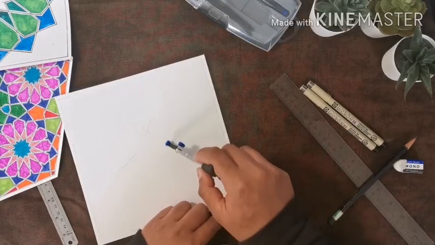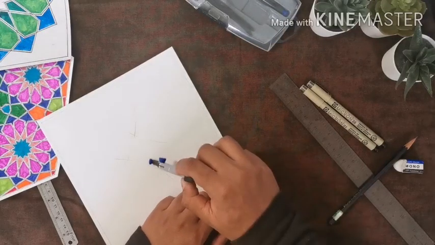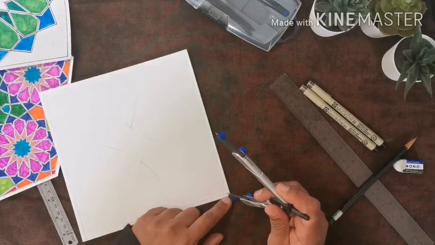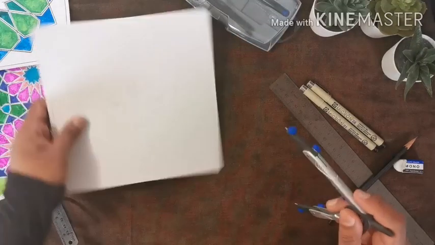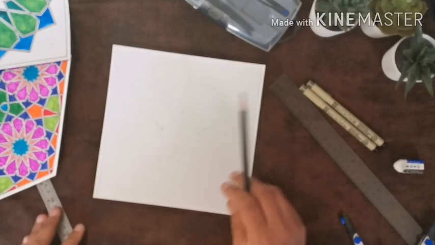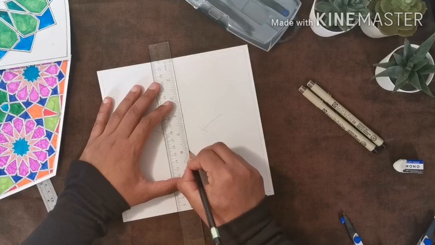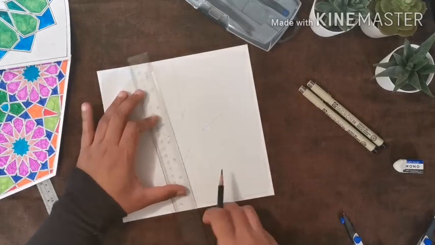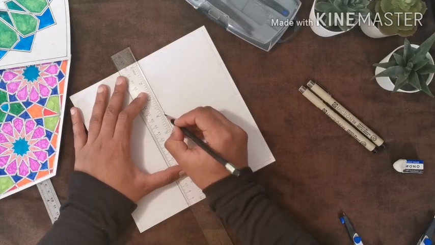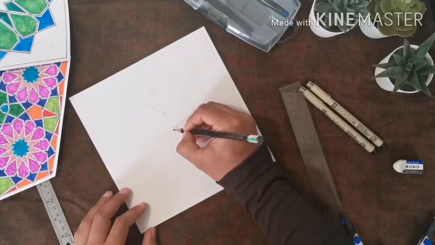These lines should be made very lightly because you need to rub it off. So now we have 4 points. You will have to join them. So now you have the center of this page.